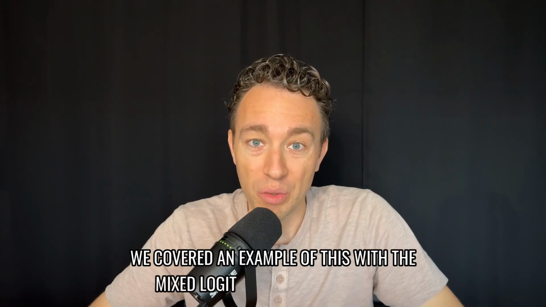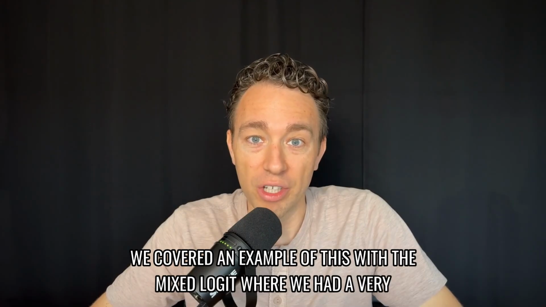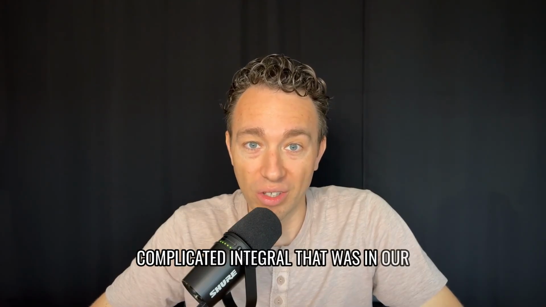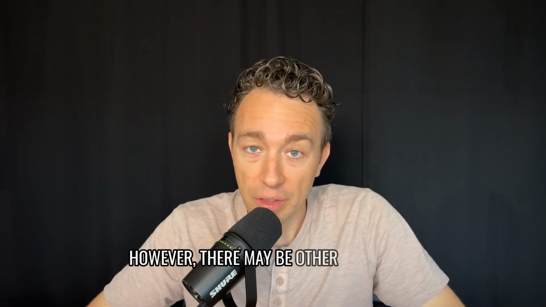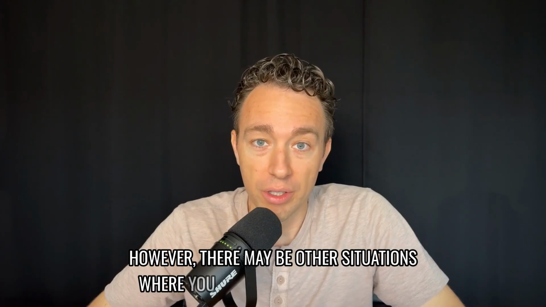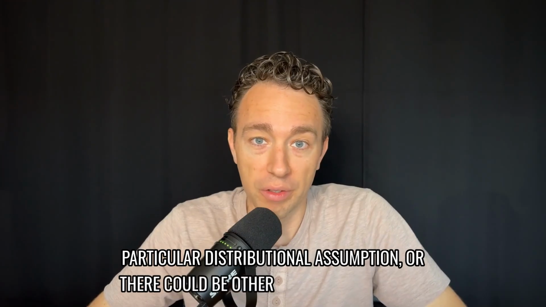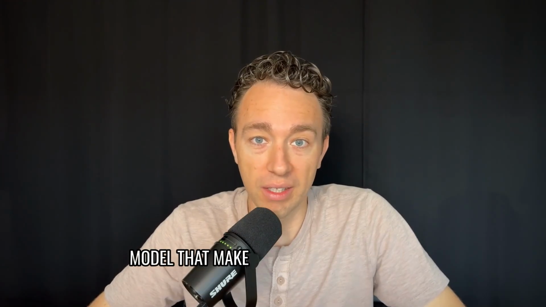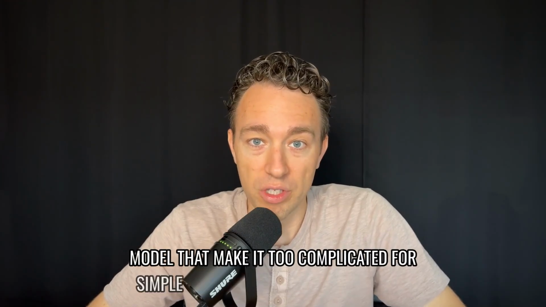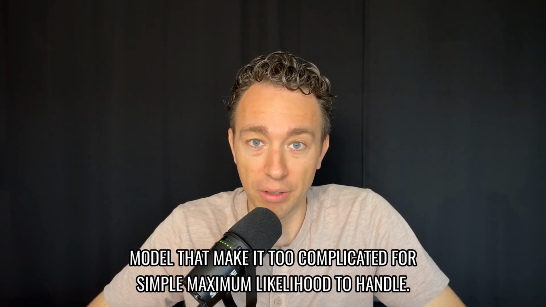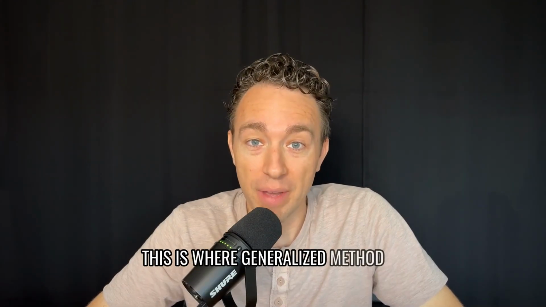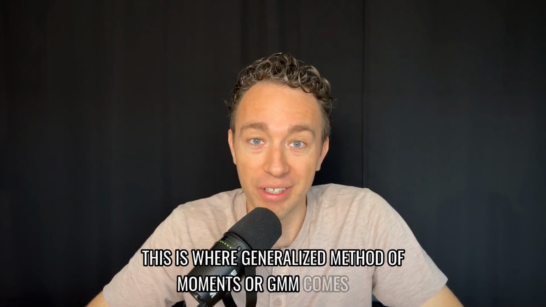We covered an example of this with the mixed logit, where we had a very complicated integral in our likelihood function. However, there may be other situations where you don't want to commit to a particular distributional assumption, or there could be other specifications in the model that make it too complicated for simple maximum likelihood to handle. This is where Generalized Method of Moments, or GMM, comes in.